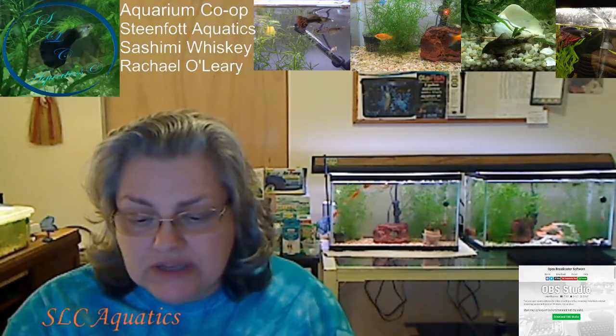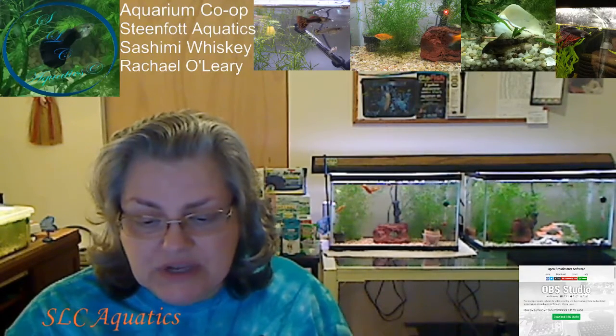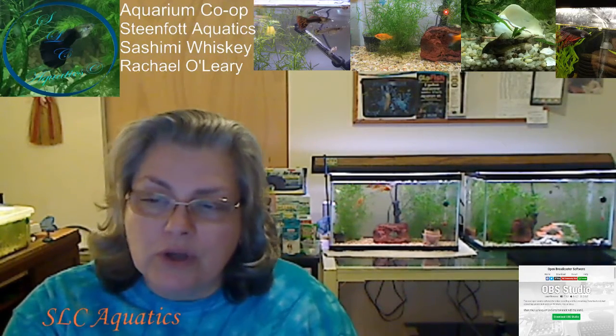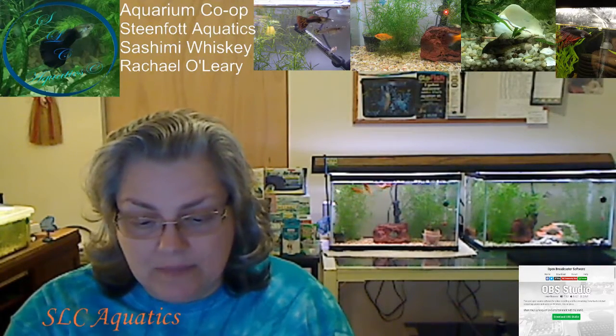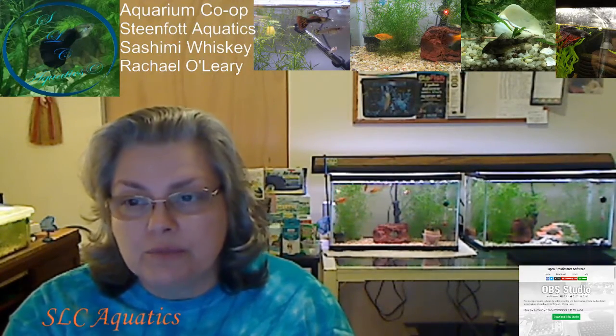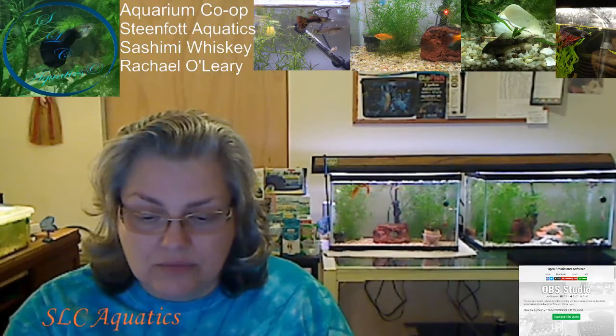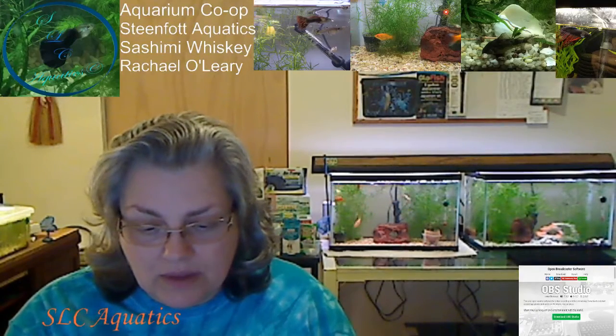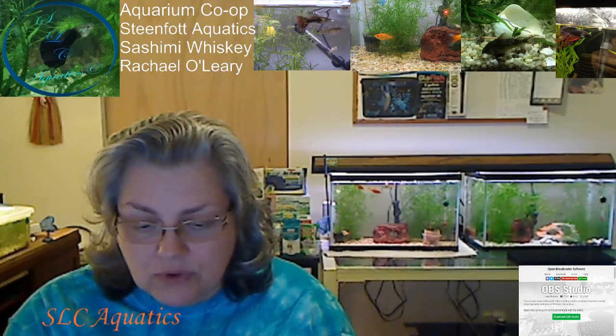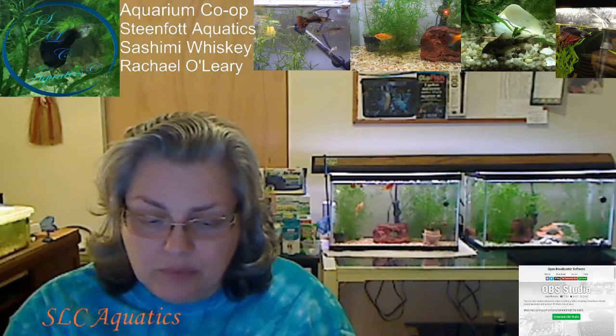It slowly releases valuable nutrients such as potassium and magnesium over a long period of time. It's not released quickly. It's kind of like a time release thing. And the longer it's in your aquarium, the more it releases these nutrients, potassium and magnesium. It says it's ideal for the lower layer of a planted aquarium.